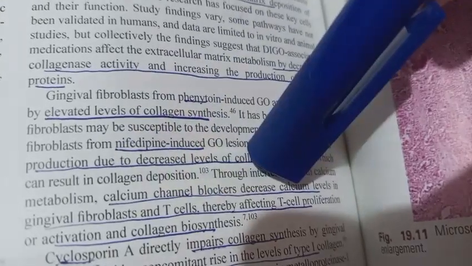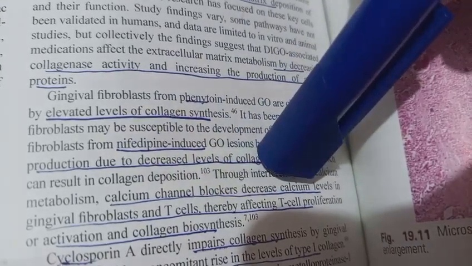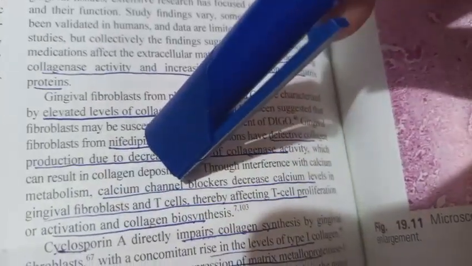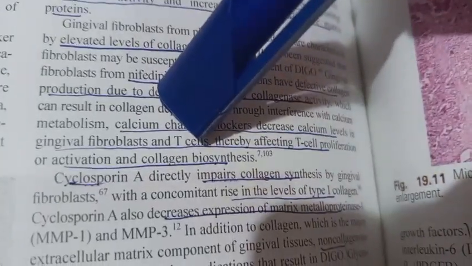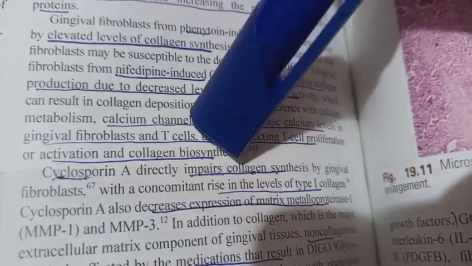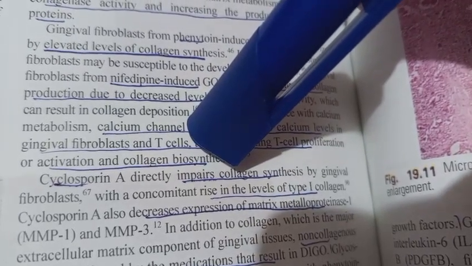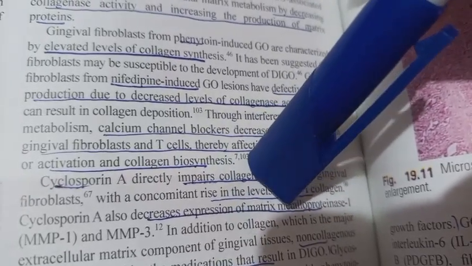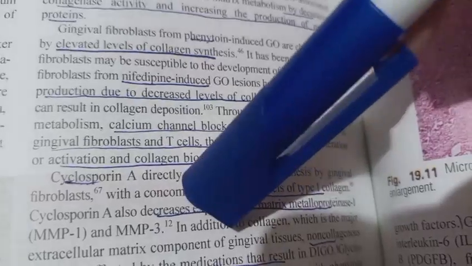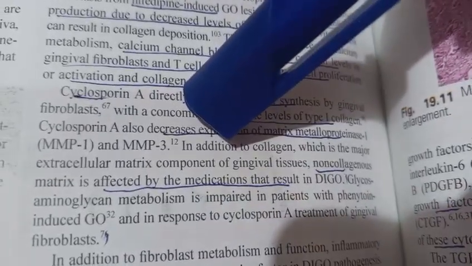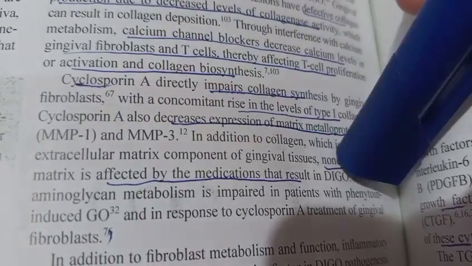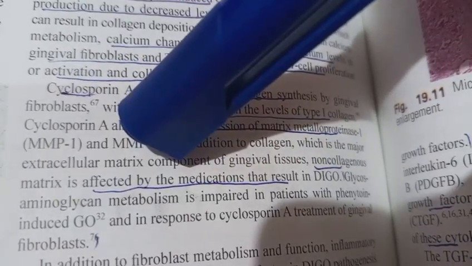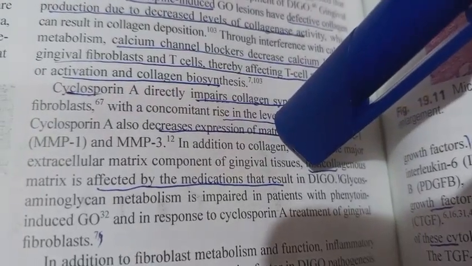Now, calcium channel blockers decrease the calcium channels in the gingival fibroblasts and in T cells, affecting T cell proliferation and activation of collagenase synthesis. Cyclosporine directly impairs collagen synthesis by the gingival fibroblast and increases the level of type 1 collagen, and also decreases matrix metalloproteinase 1 and 3. These drugs affect not only collagen but also the non-collagenase matrix, and there is also drug-induced gingival overgrowth.